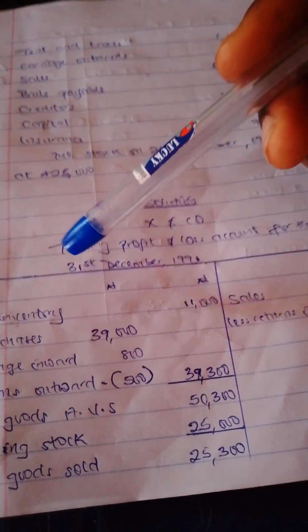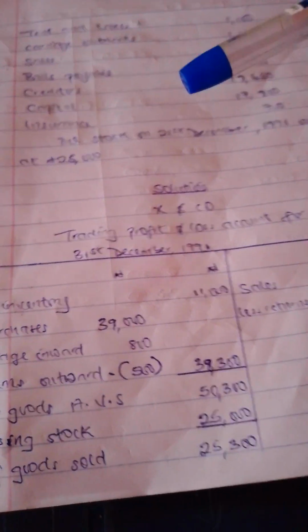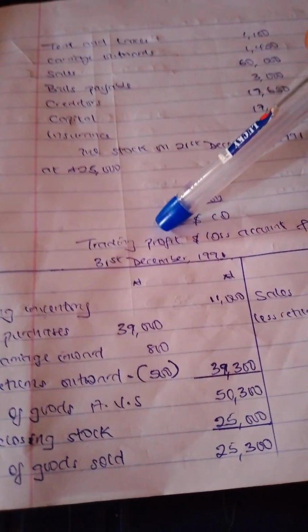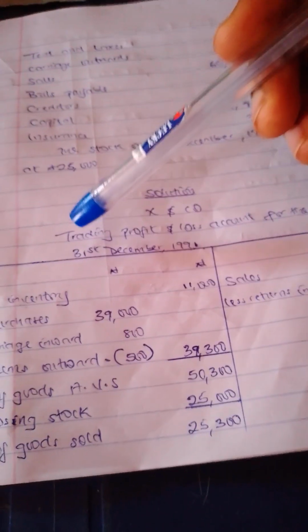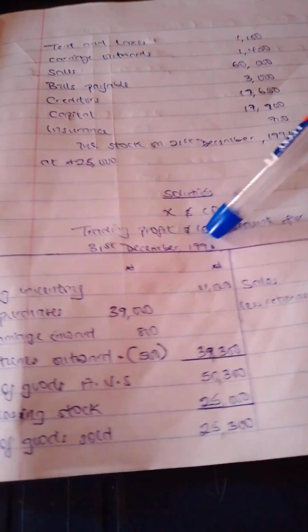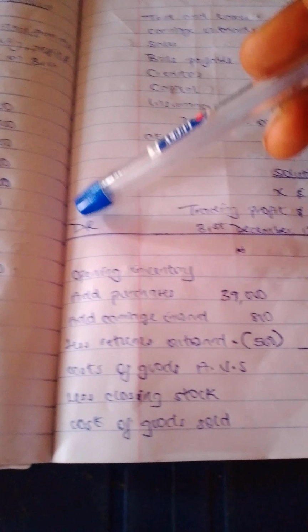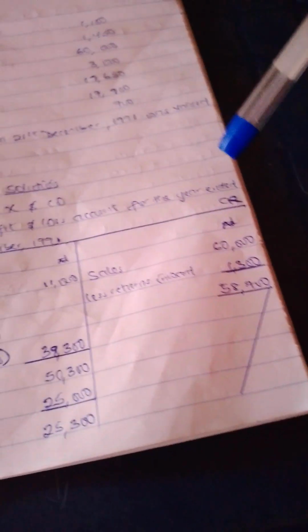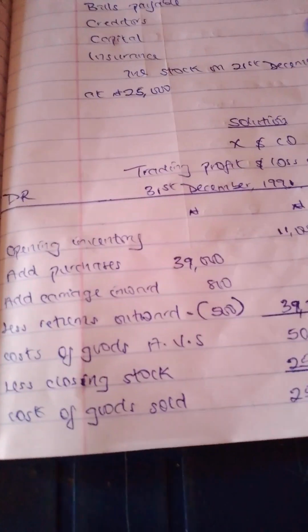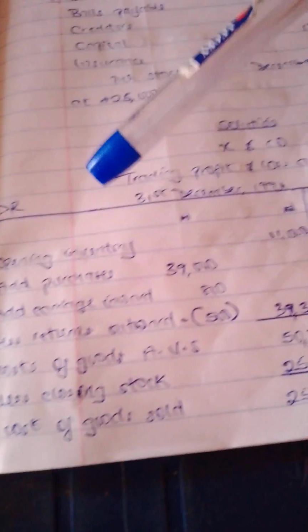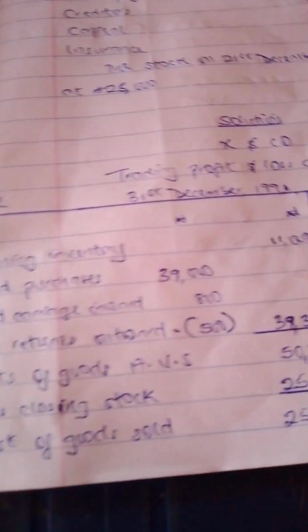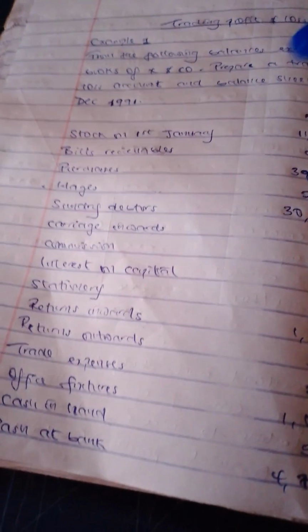Now, you write the title, the name of the account, that is Trading Profit and Loss Account for the year ended 31st December 1991. Then don't forget your debit sign and your credit sign. Now you draw a T line, just a T line. Then you begin from your question.